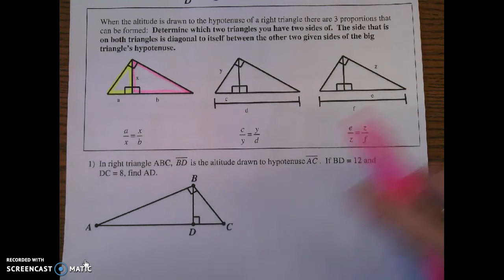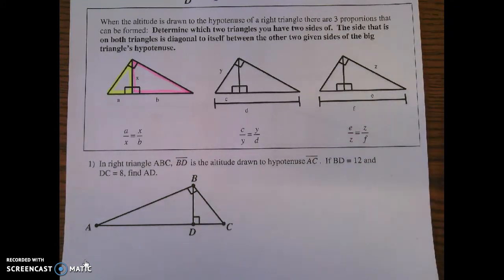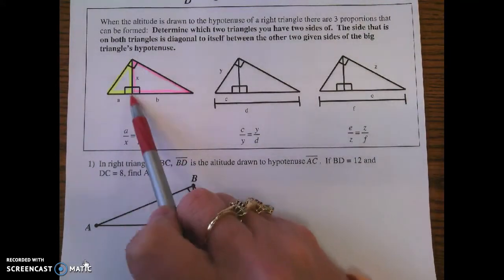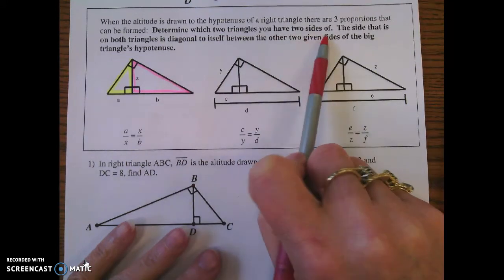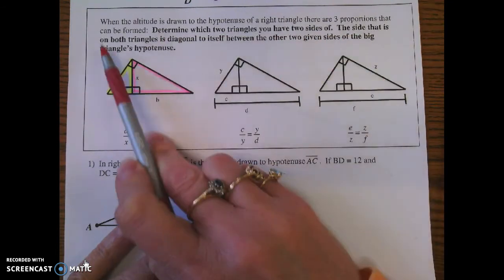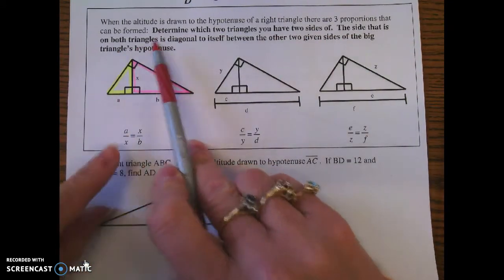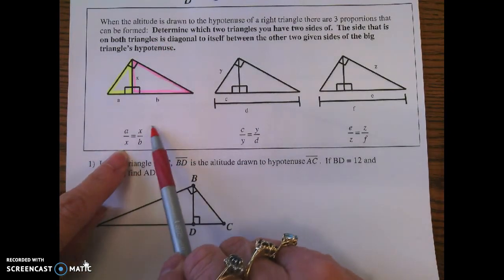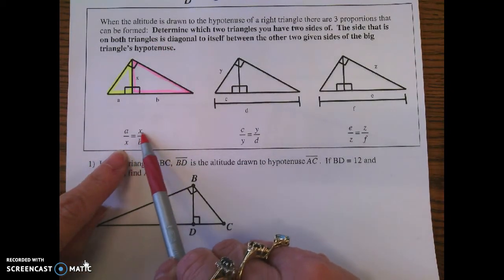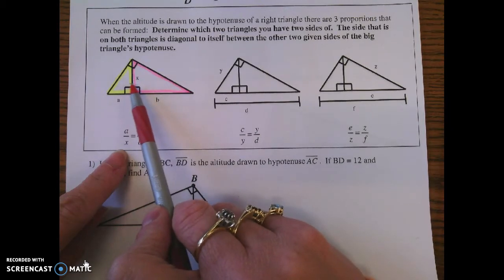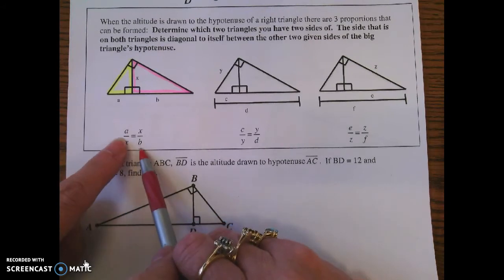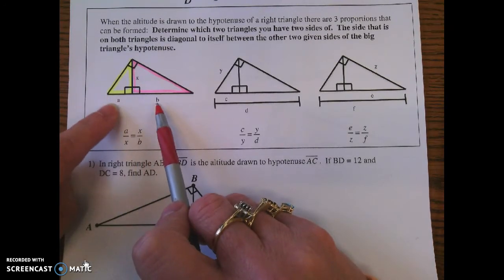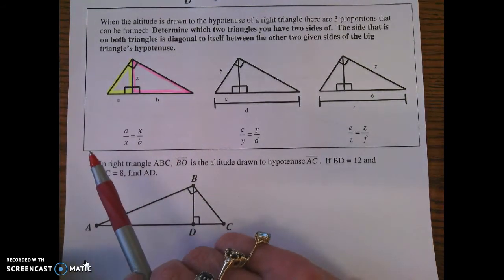So you know how X is kind of going to itself, reflexive property? So we're going to use X twice in our proportion. So again, determine which two triangles you have two sides of. The side that is on both triangles in the proportion is going to be diagonal to itself. So the side with double coloring, the side that's on both, is going to be diagonal to itself. And the other two sides are going to be the pieces of the hypotenuse.